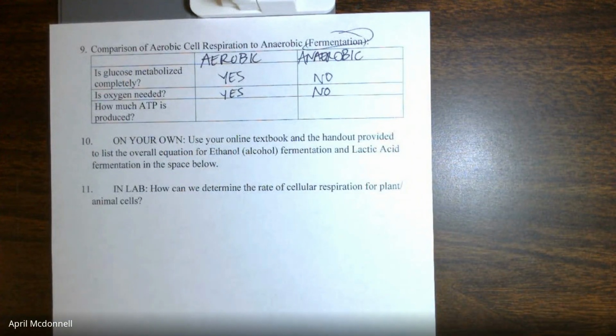So for example, in your skeletal muscle cell, if you're doing a very hard workout, sometimes your skeletal muscles become a little depleted of oxygen. You just can't get the oxygen to your biceps, your triceps, your quads, your hamstrings fast enough. So your cells in those areas may have to temporarily switch to anaerobic mechanisms, but then once you start breathing and getting oxygen in at a regular rate, they will switch back to the aerobic mechanisms because aerobic pathways are a lot more efficient for the cell.